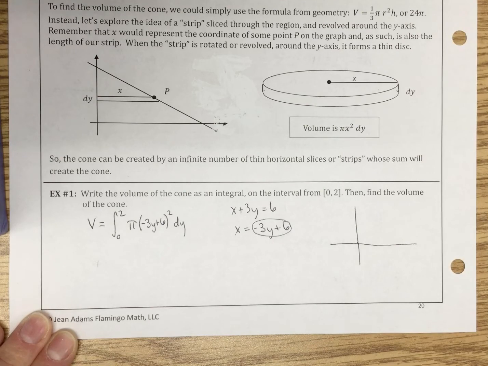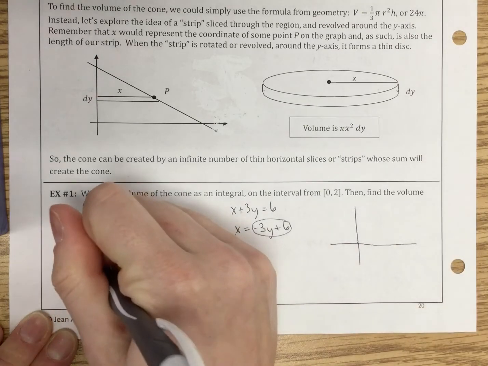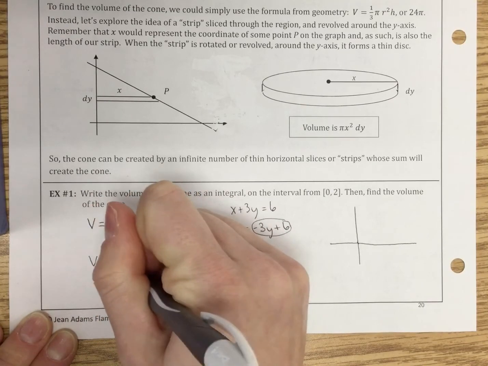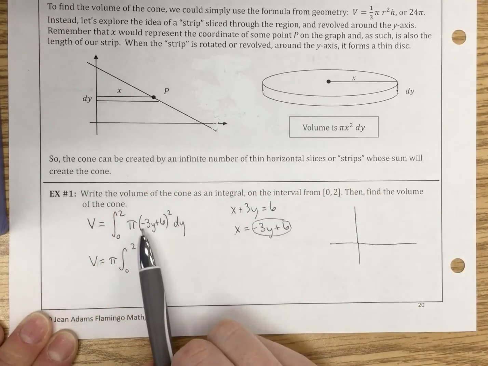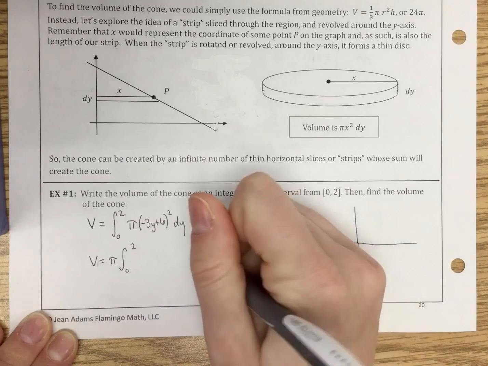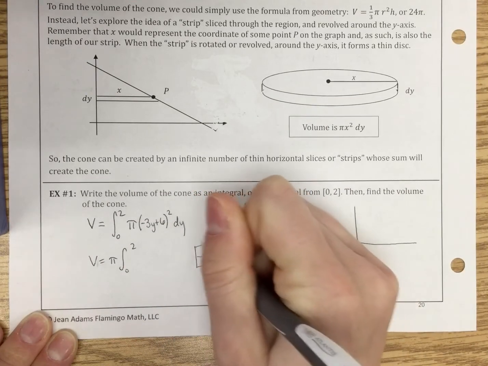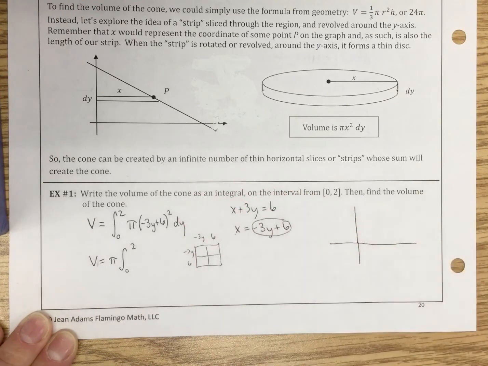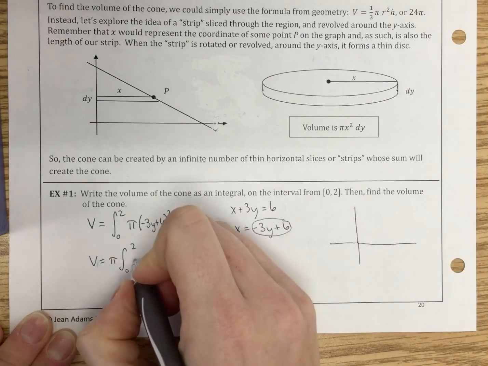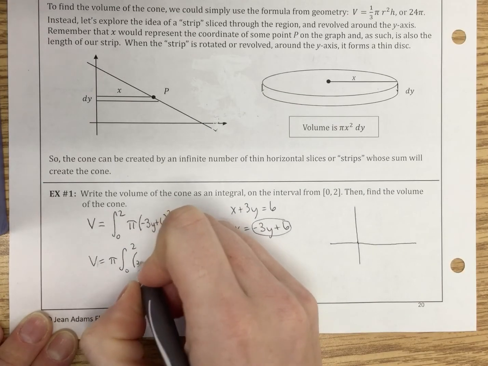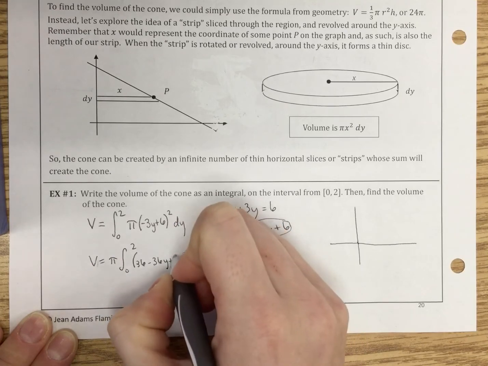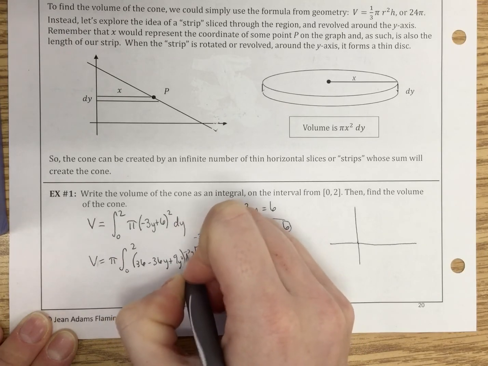We can clean this up a little bit to make it easier to integrate. I'm going to pull pi out front. And then the negative 3y plus 6 squared, you guys can do a generic rectangle for that and multiply it out. So go ahead and pause, figure that out. All right, so we end up with 36 minus 36y plus 9y squared dy.